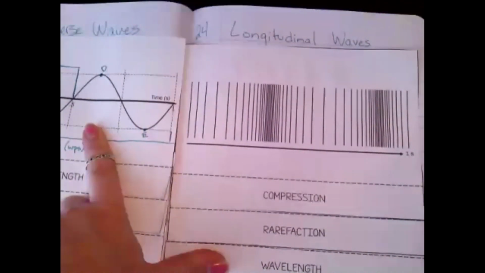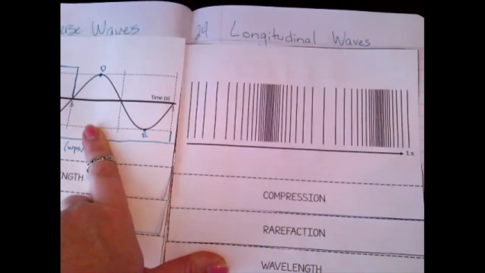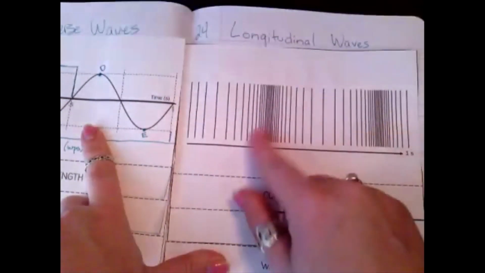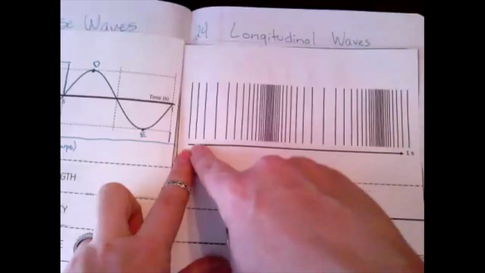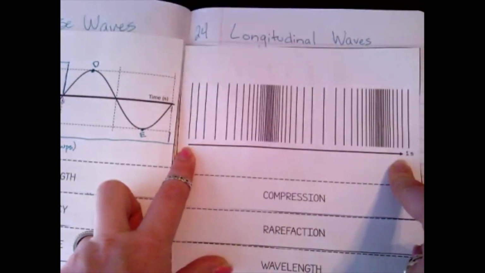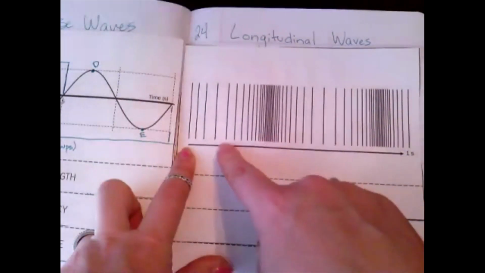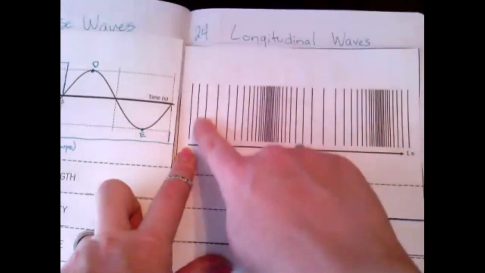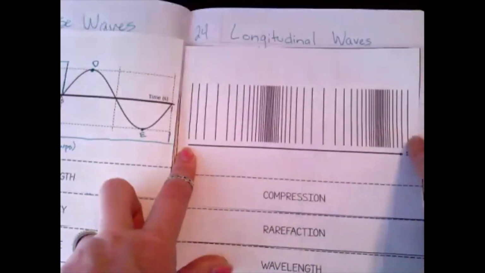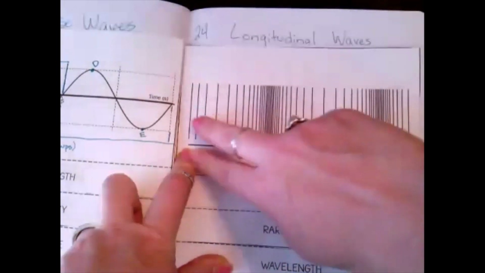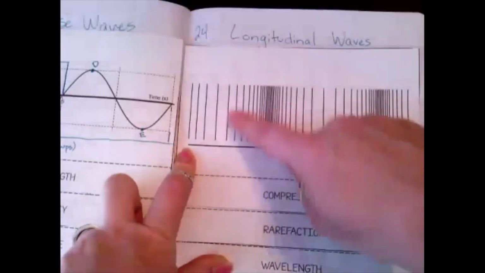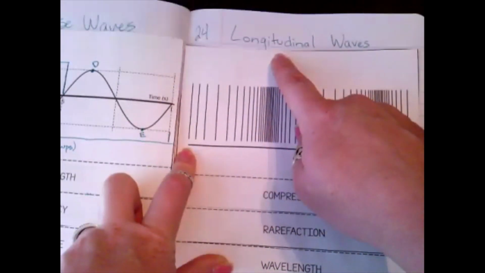We know from our last lessons that the reason this looks different is because the movement of the wave, indicated here by this arrow, the particles indicated by these lines are moving in that direction as well. So they're both moving parallel. They're moving in the same direction as each other, and this is what defines a longitudinal wave.